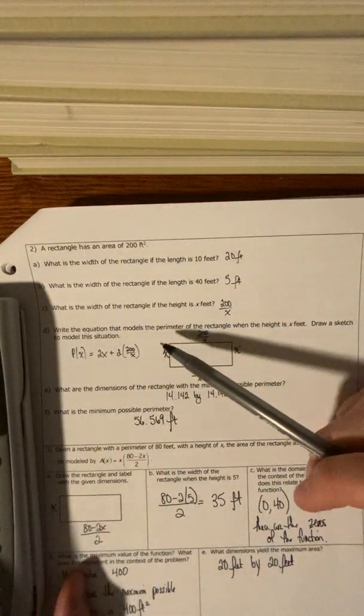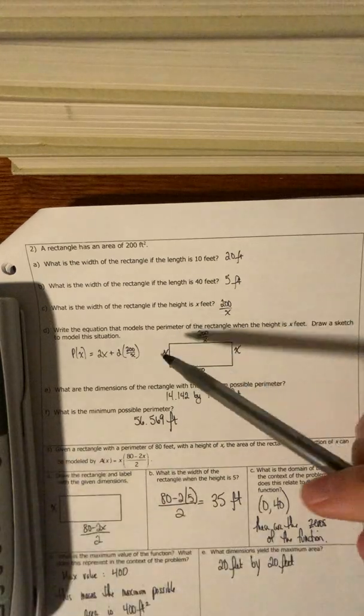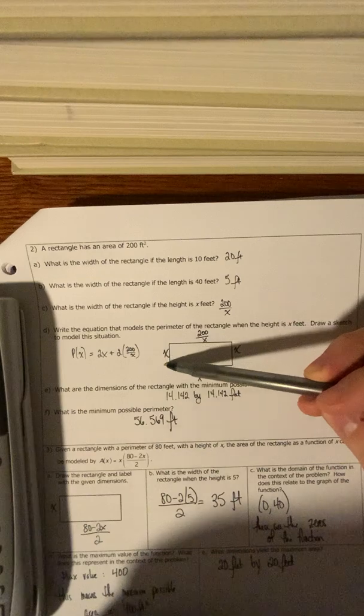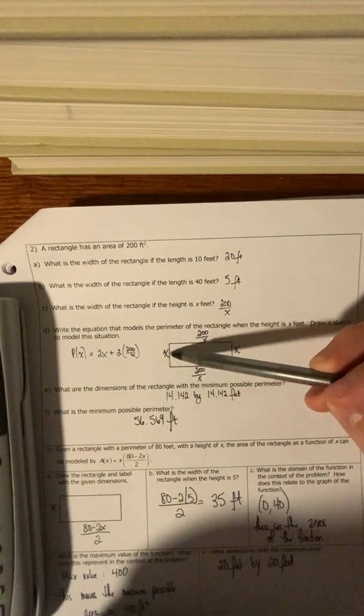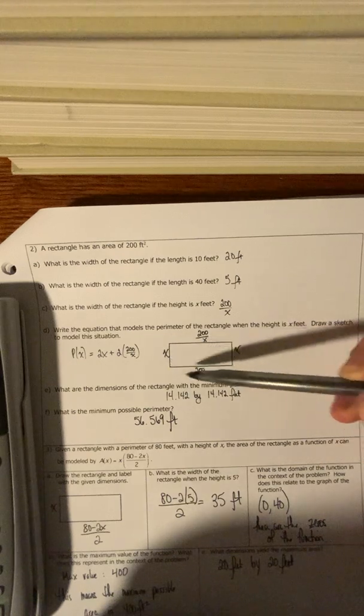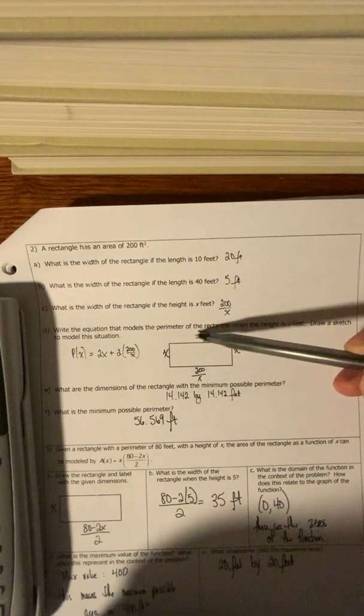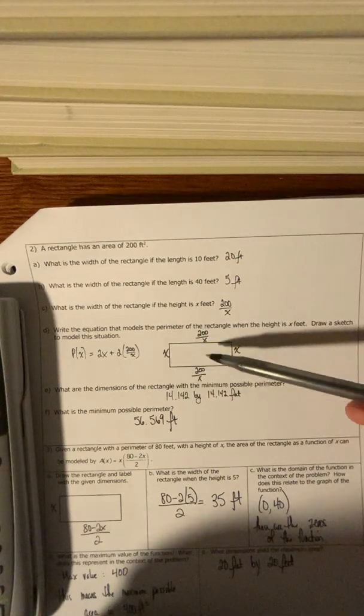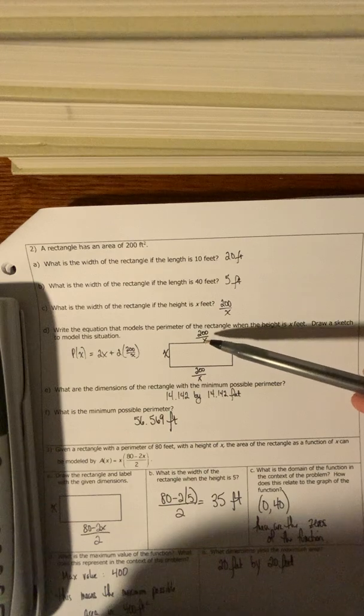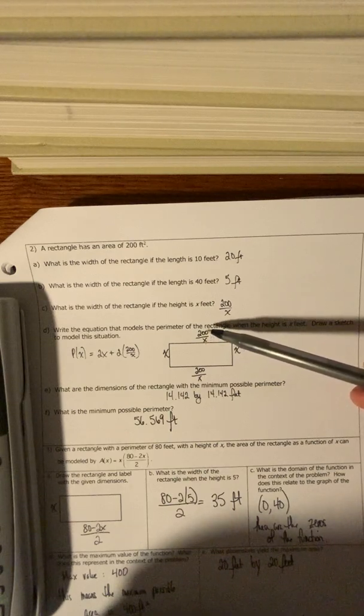And then the Y max, always the trickiest one, right? So let's think about this one. This one's a little tougher. Let's say this was 1, right? If this was 1, then we would have 1 times 200 to get our area. But the actual perimeter would be 200, 200, 1, and 1, so like 402 or something like that, right?